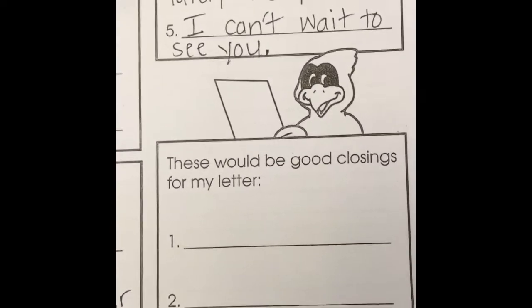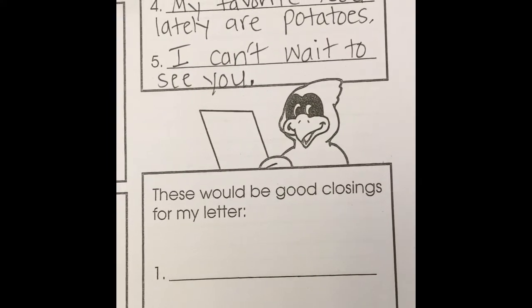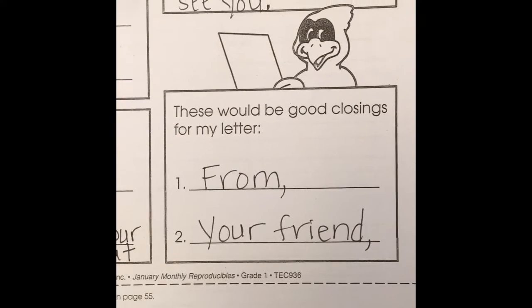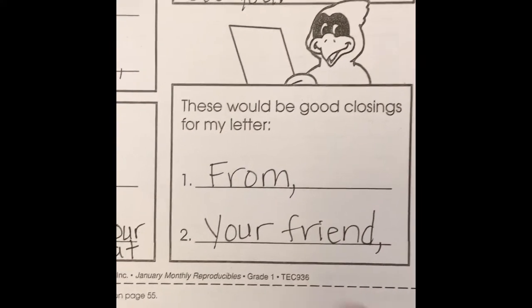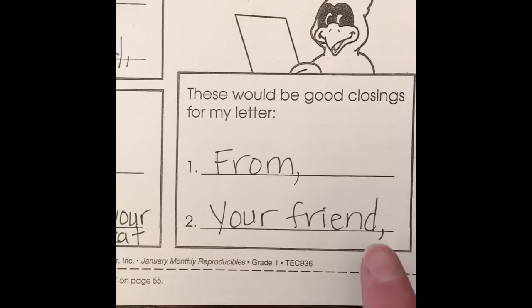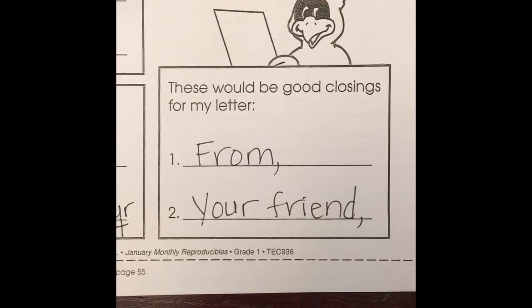Last part. You're going to choose 2 closings for your letter. Your turn. Here are my two choices for a closing. I have from, comma, your friend, comma. You will sign your name on the actual letter.